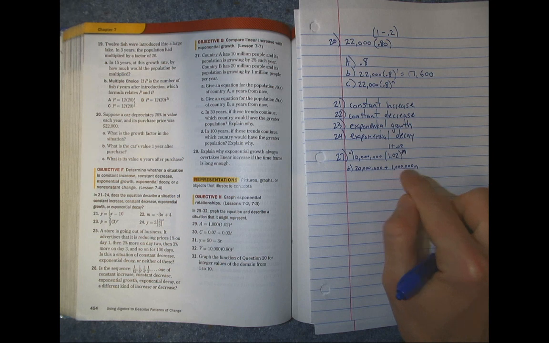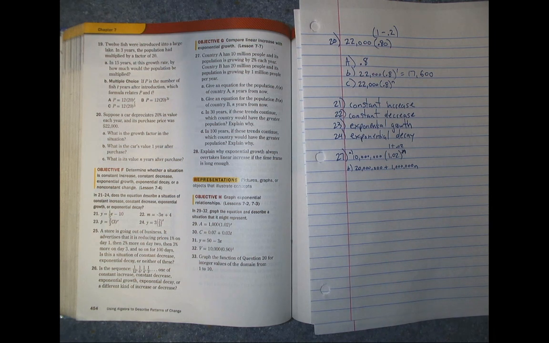So if it's 1 year, it's just 20 million plus 1 million. If it's 2 years, you would do 2 times a million and add it to the 20. 3 years, 3 times a million. Okay, every year is that million.